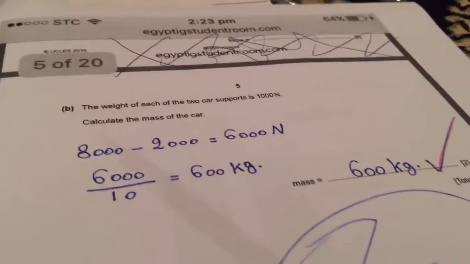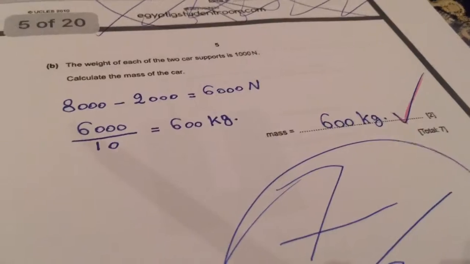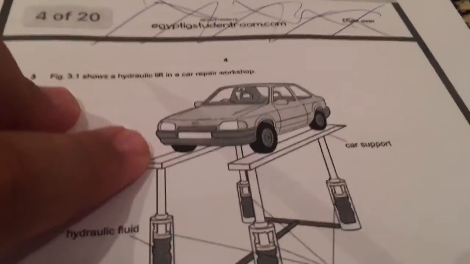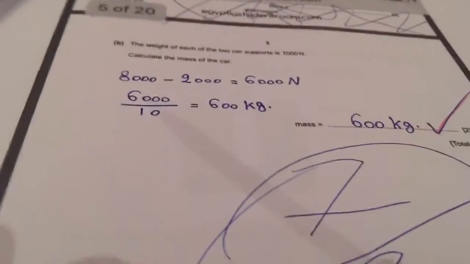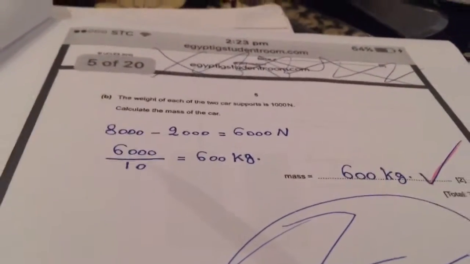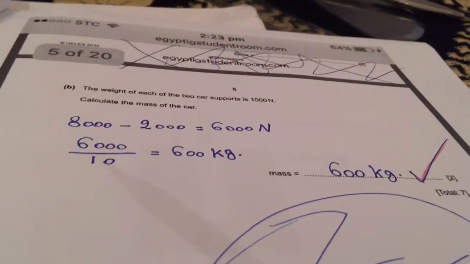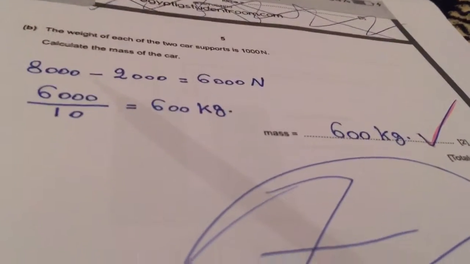Question B. The weight of each of the 2 car supports is 1,000 newtons. Calculate the mass of the car. Okay, the weight of each of the 2 car supports. Here, let's come back. Car supports, so each 1,000 newtons, yeah? So 2,000 newtons. Let's consider that we said 8,000 newtons to lift the car, yeah? So 8,000 newtons to lift the car plus the car supports. So if you want to know the mass of the car, you need to make 8,000 minus 2,000, the lifting up of the car supports, which should give us 6,000 newtons.